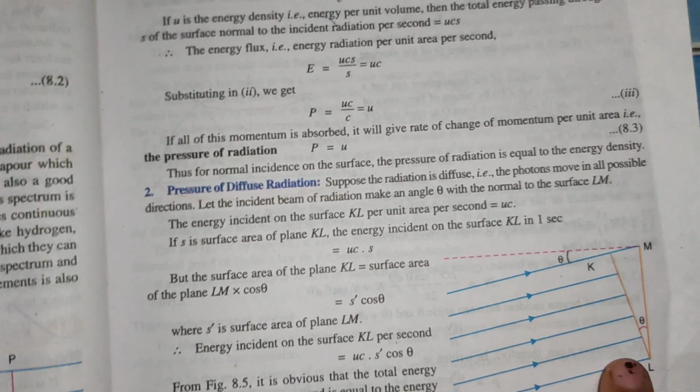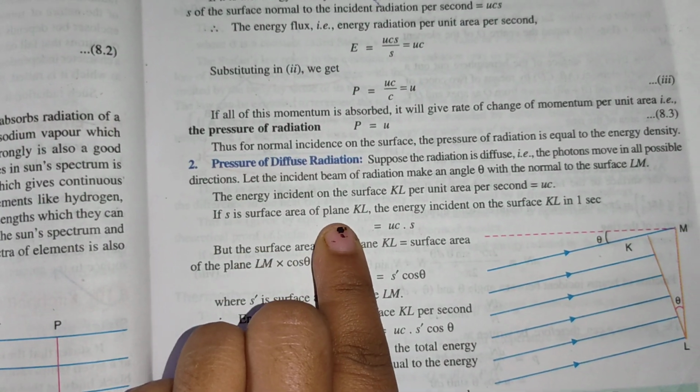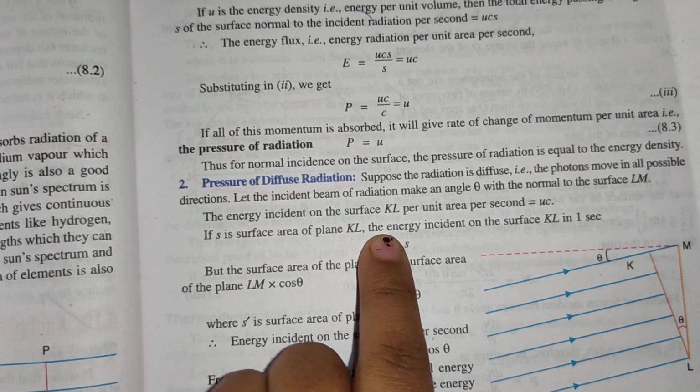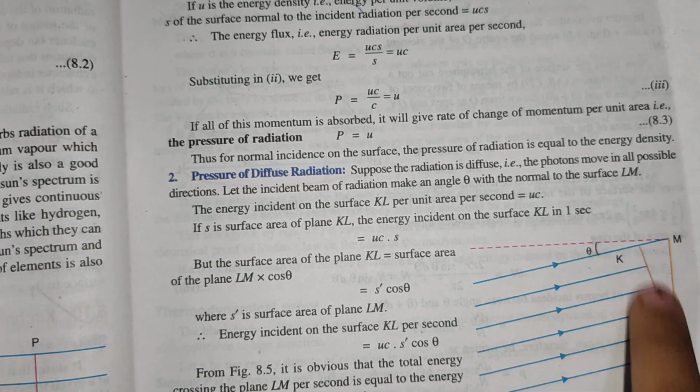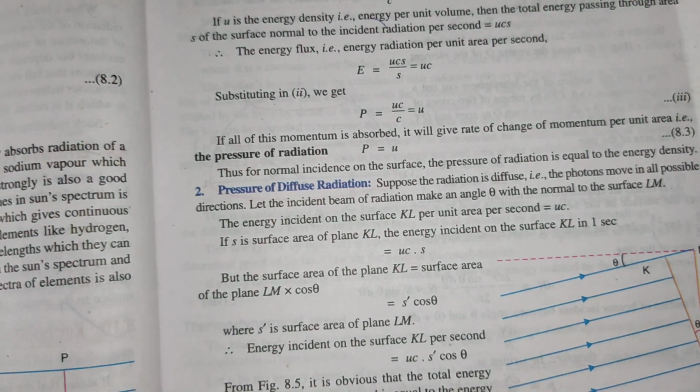U means energy density and c is the velocity of light. If S is the surface area of the plane KL, then the energy incident on the surface KL in one second is equal to UcS.